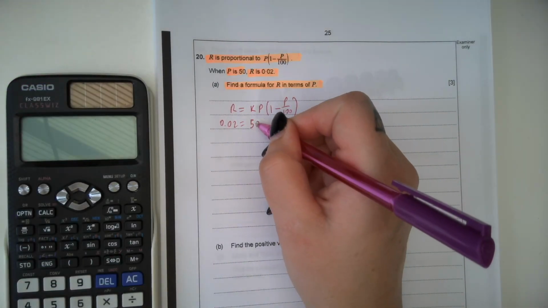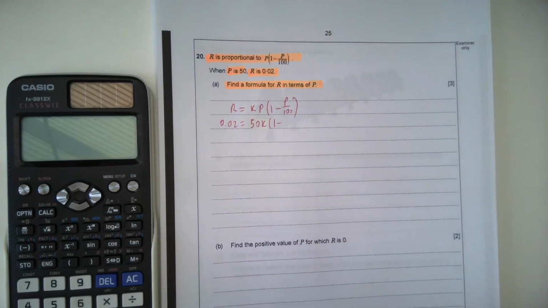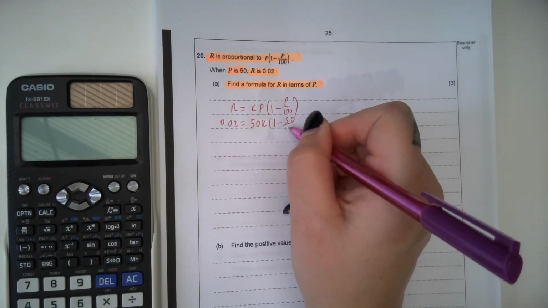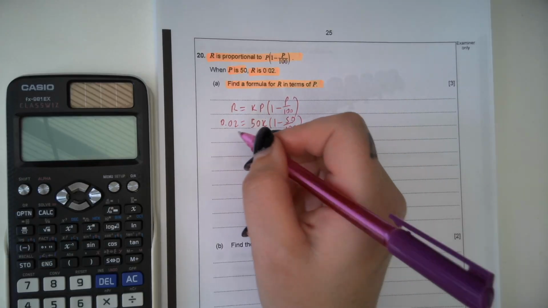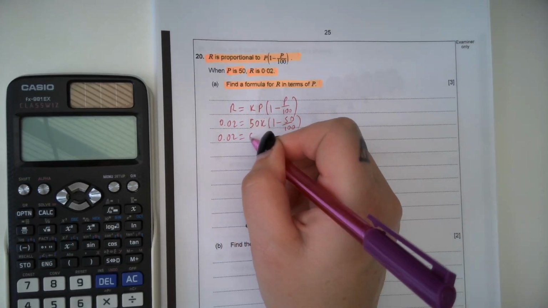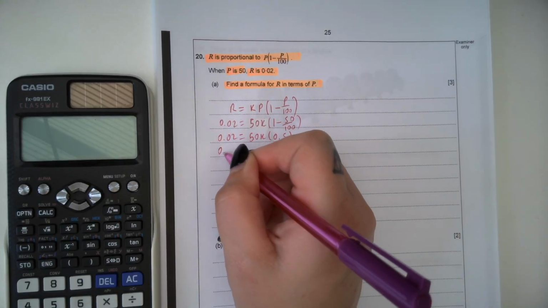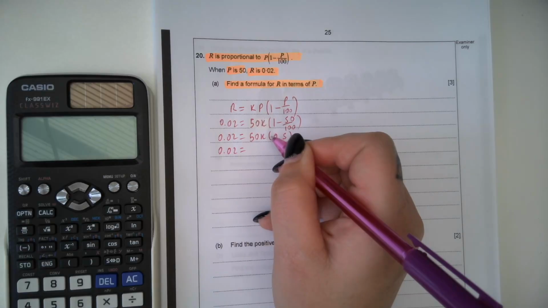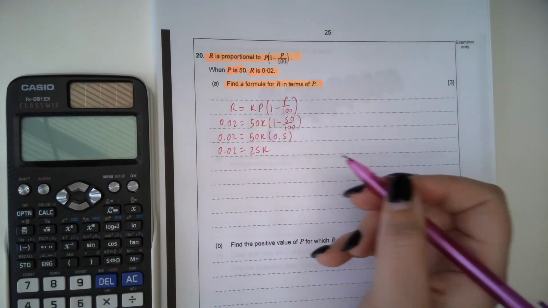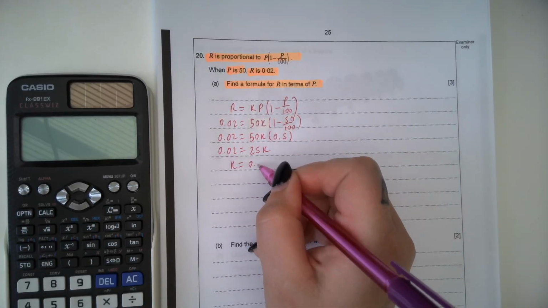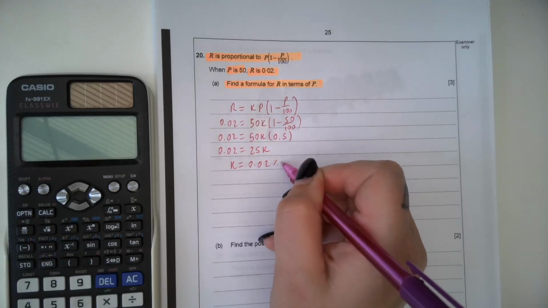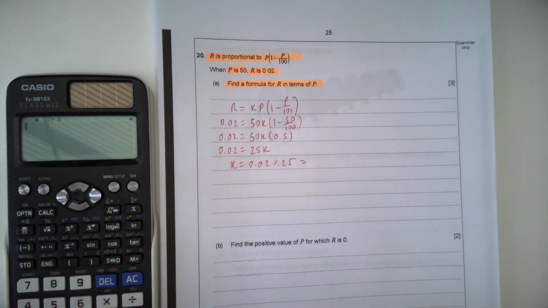Is 50k multiplied by 1 minus 50 over 100. Well, 50 over 100 is a half. So this is 50k multiplied by 1 minus a half, which is a half. So 0.02 equals 50k multiplied by a half, which is 25k. So k is equal to 0.02 divided by 25.